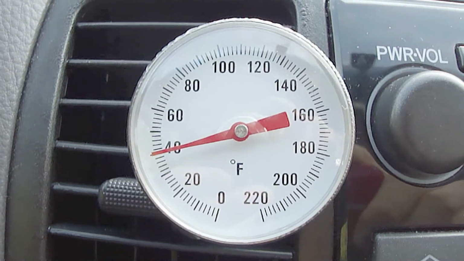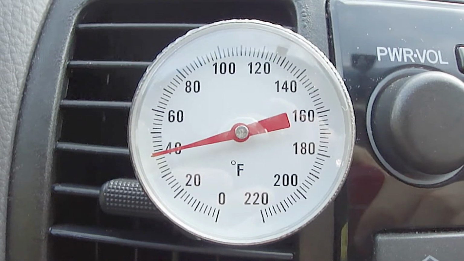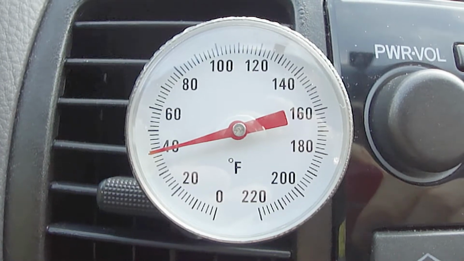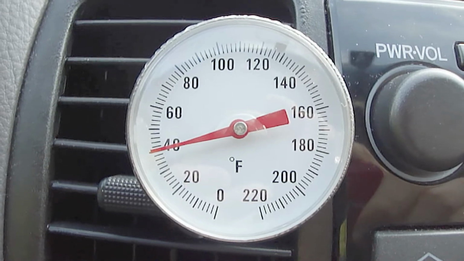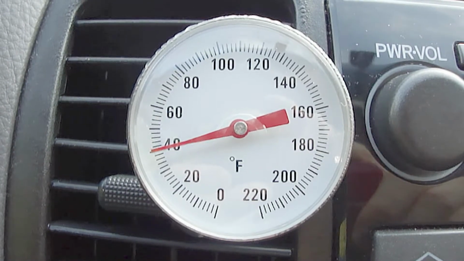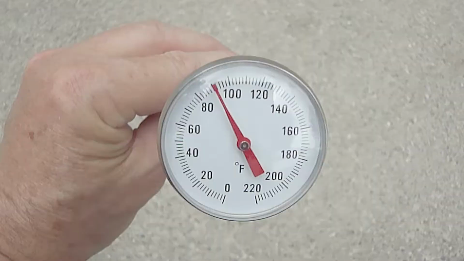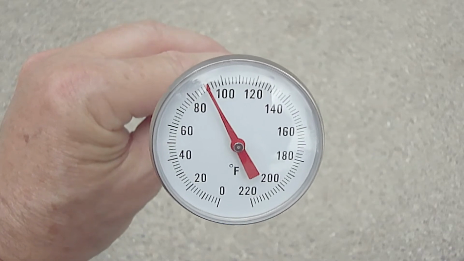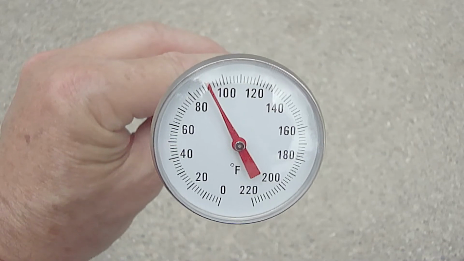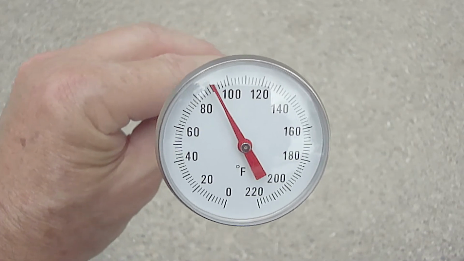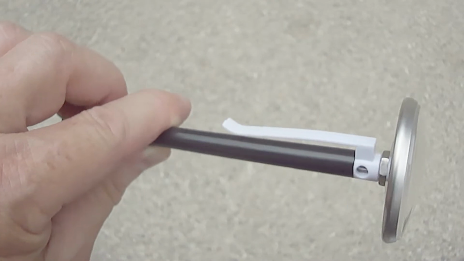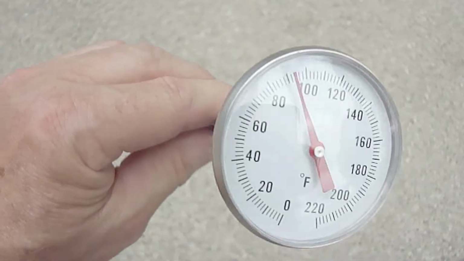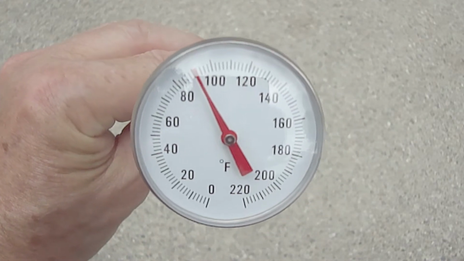The thermometer probe shows 40 degrees Fahrenheit, which is good. A vehicle's air conditioner operates at maximum efficiency when it's being driven, so I'll check the temperature again the next time I take it for a drive. I like this particular thermometer probe because it has a large, easy-to-read dial, and unlike digital ones, it requires no batteries. It also has a clip on the probe to fasten it to air vent louvers to hold it in place. I'll post this in the description.